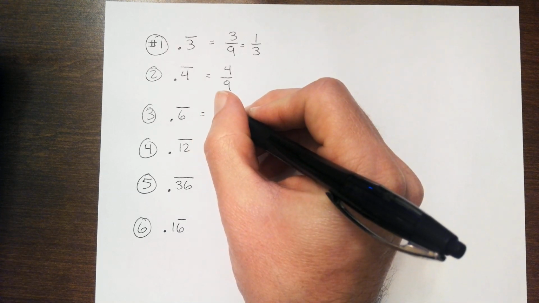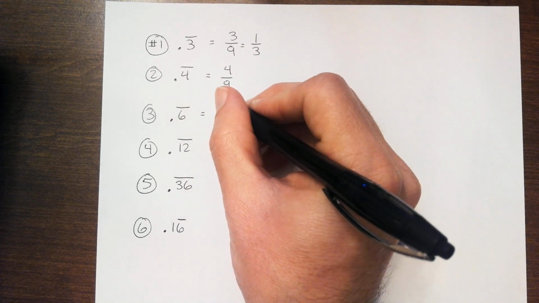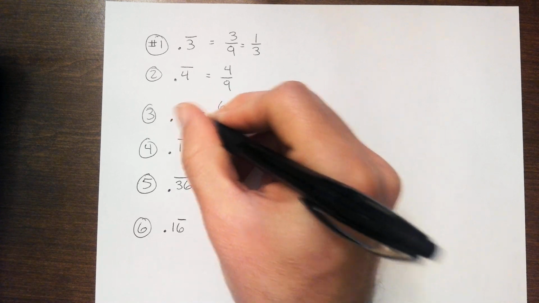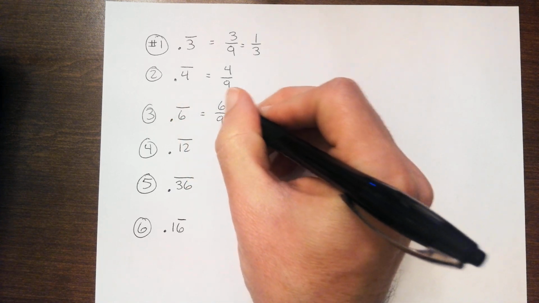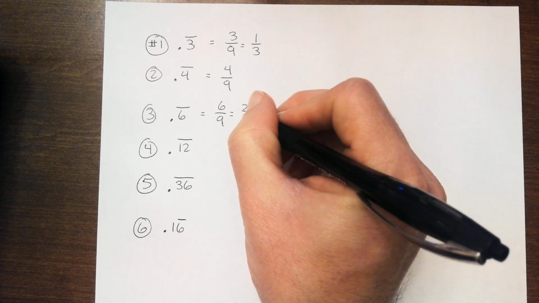Okay. So I get 0.6 repeating, so I'm going to put 6 over 9. Again, that first digit goes over 9. I notice this simplifies by 3 and gives me 2 over 3.